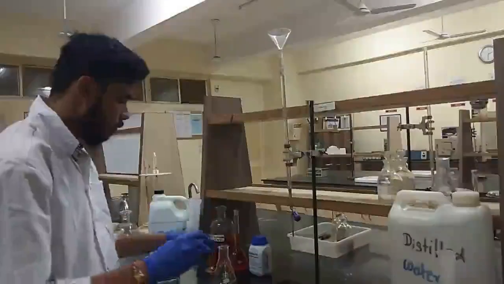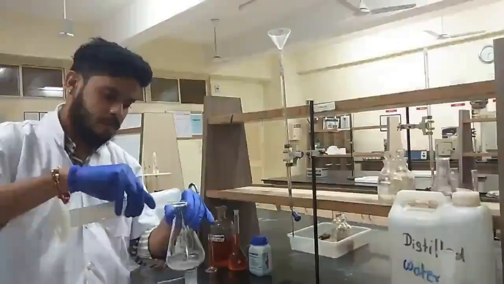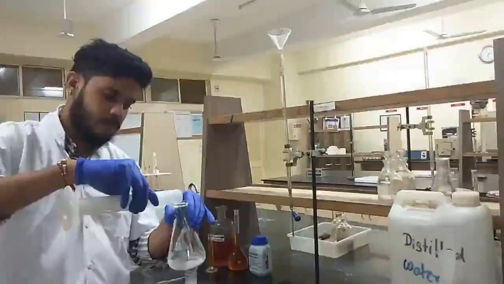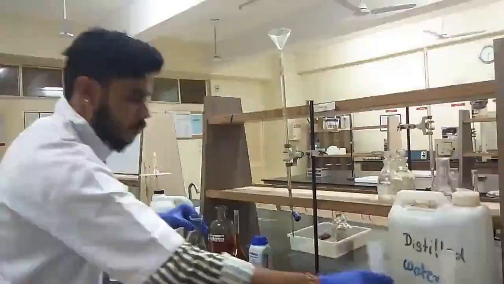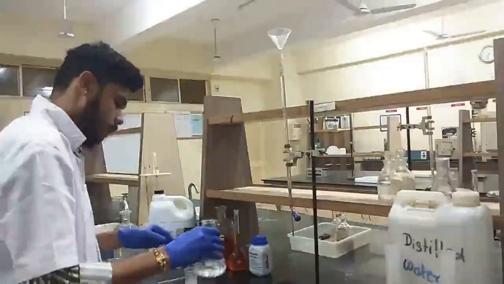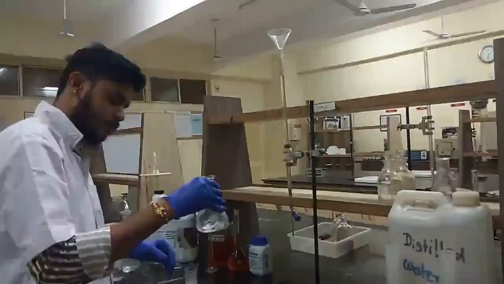Now this is required to suppress the sublimation of the iodine. We are going to stir the conical flask properly so that all the KI crystals dissolve properly.